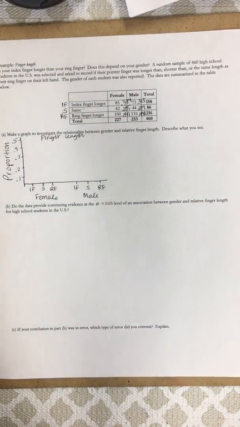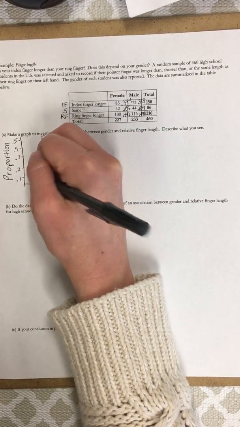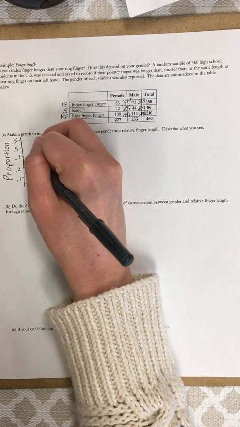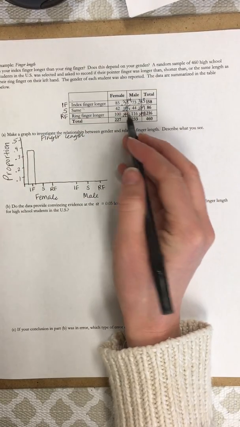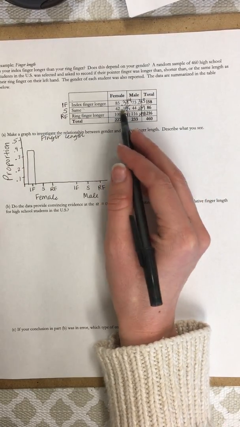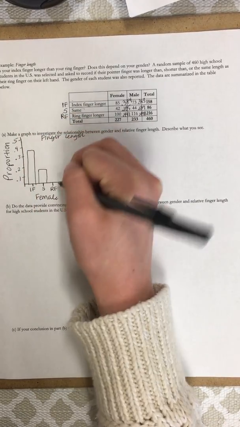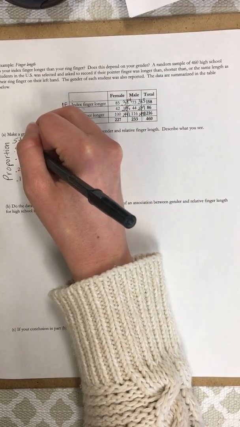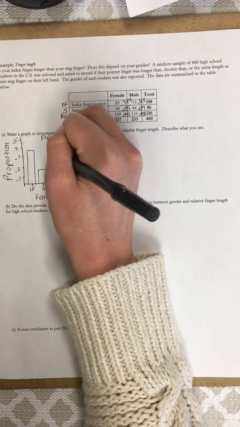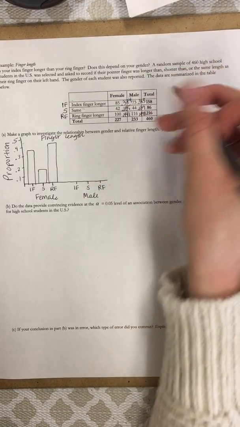And then I'm sure all of your graphs are going to look much better than mine, but we're just making bar graphs for the two different groups. So for index finger, that's 0.374, somewhere in there. Same, 0.185. That one, 0.441. Okay. And then over here, I'm going to have 0.313.